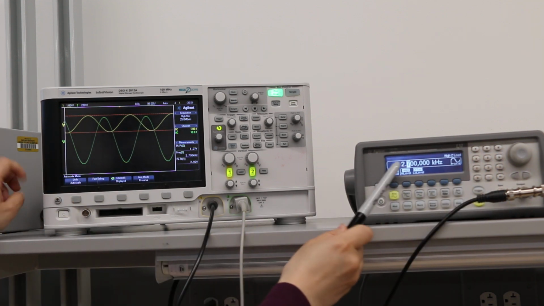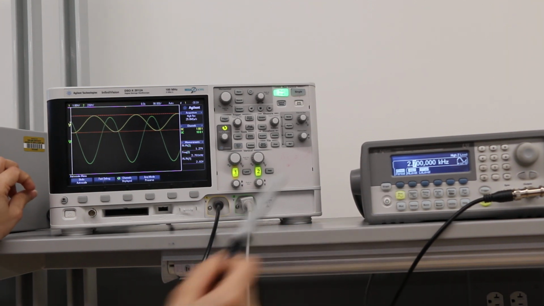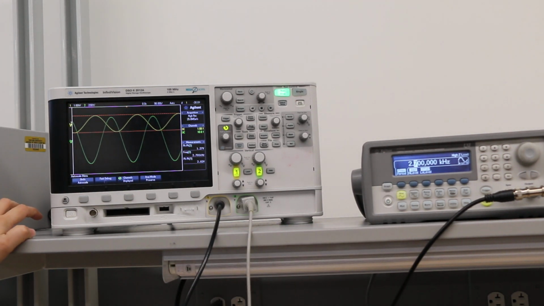So now the cutoff frequency on the function generator is 2.7K, and this is close to the selected one, which is the 3 kilohertz. And this is how we get the cutoff frequency of the active high pass filter in the lab using the function generator and the oscilloscope.